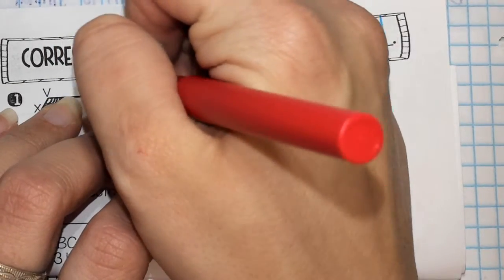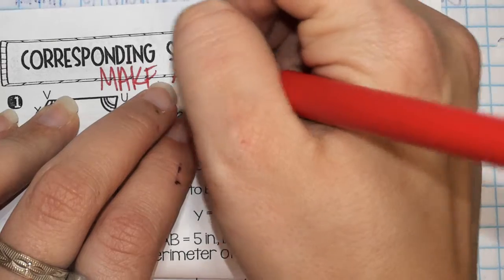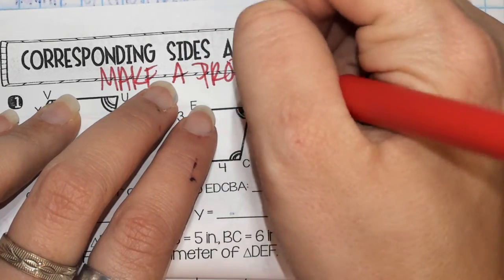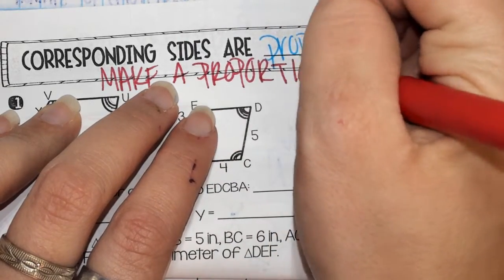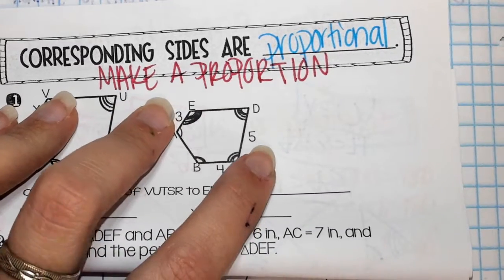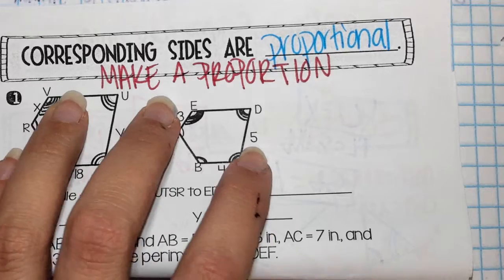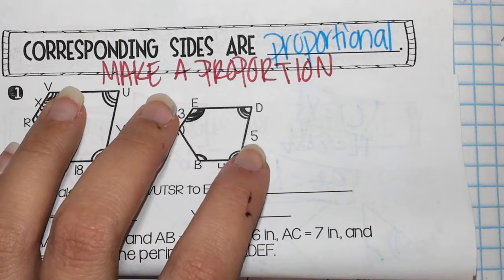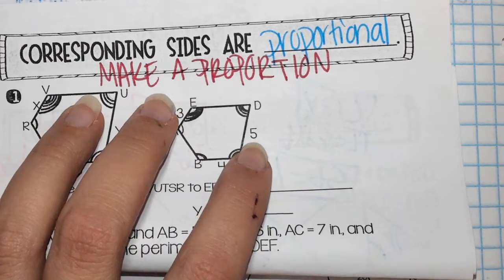Make a proportion. It is two fractions set equal to each other. Make a proportion. For the love of Michael Bolton, make a proportion.